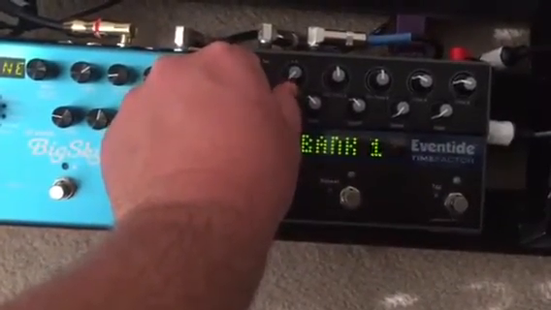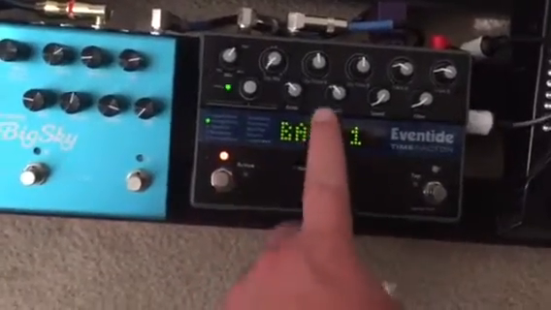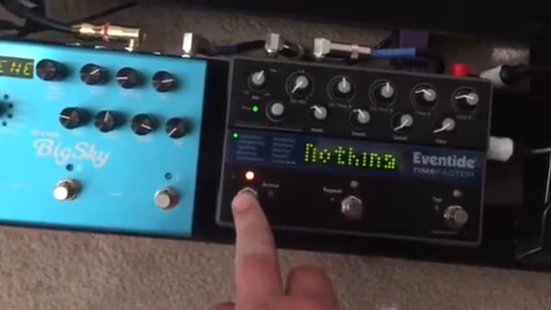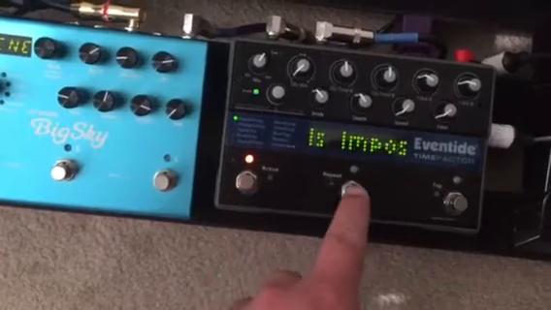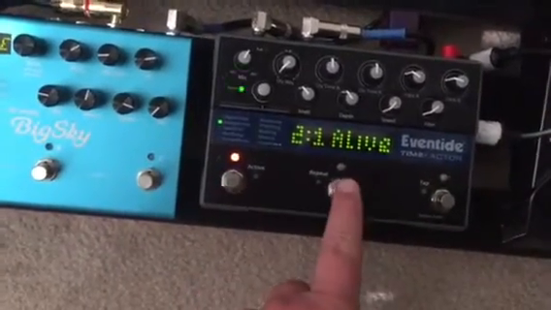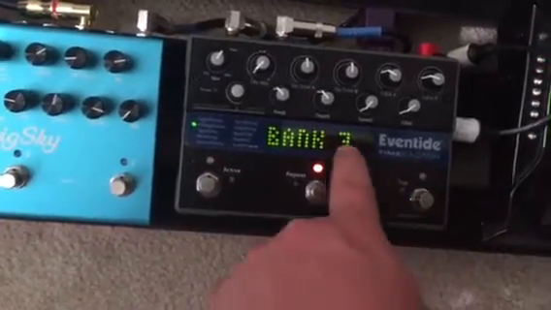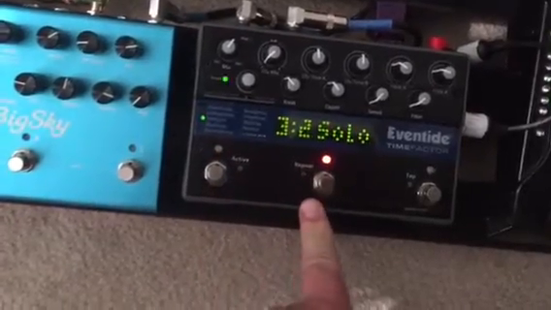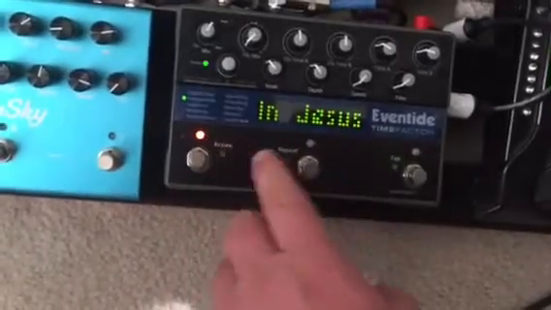All right, so bank 1, preset 1 is right here. Bank 1, preset 2 is right here. This is program 1 in Ableton. This is program 2 in Ableton. This is program 3. This is program 4. And bank 3, this is program 5. This is program 6. See how it kind of goes up? And so that's important.